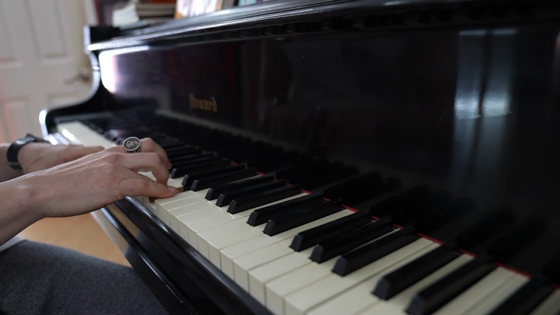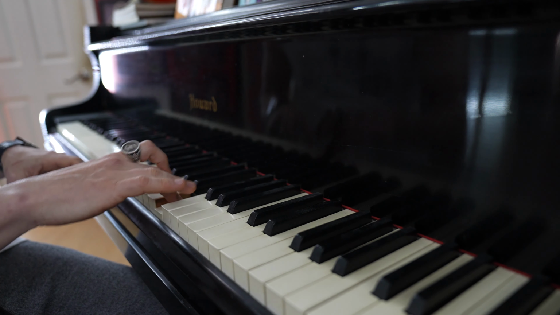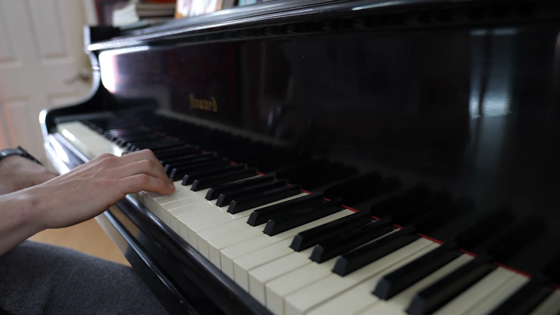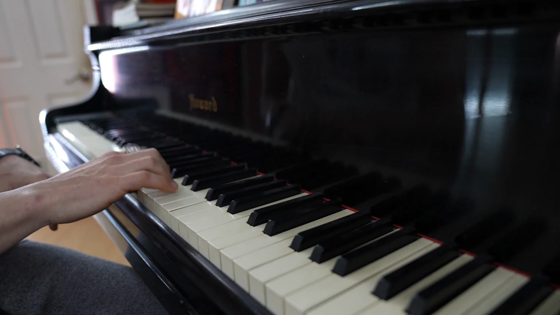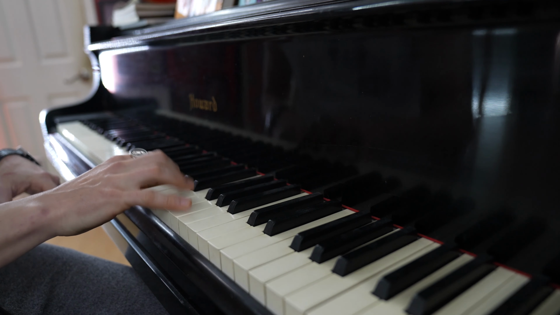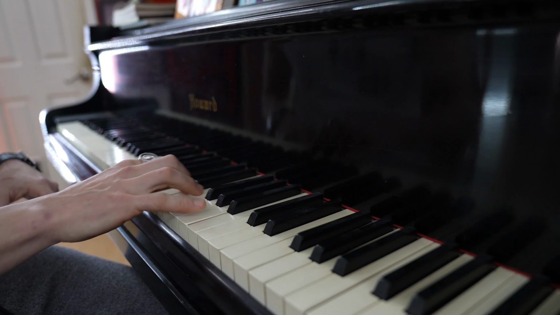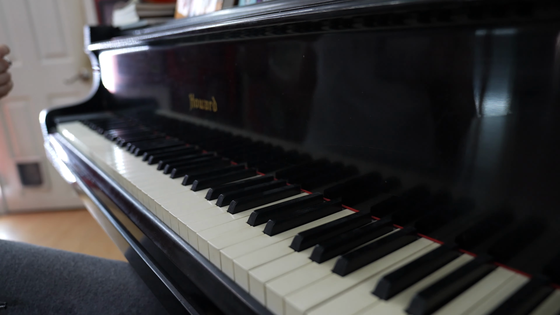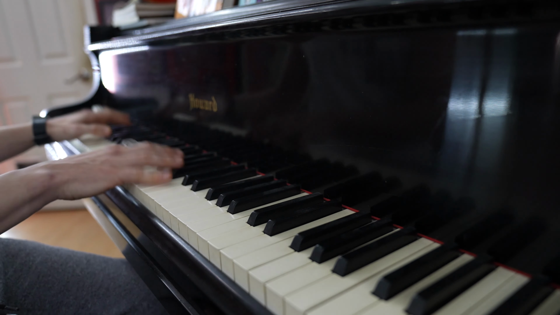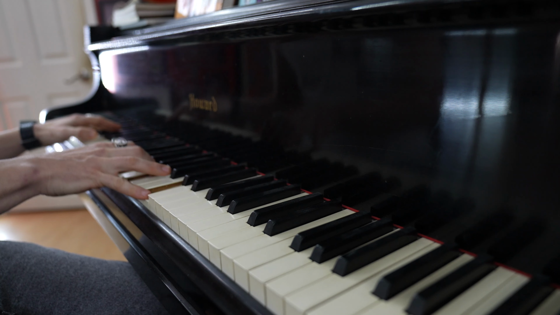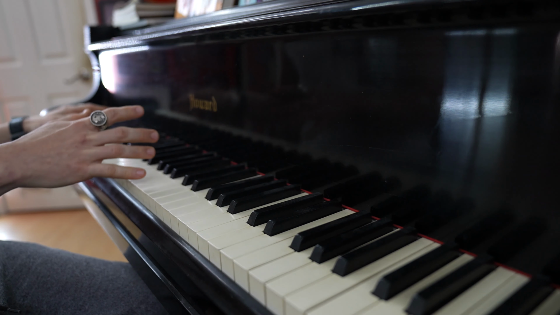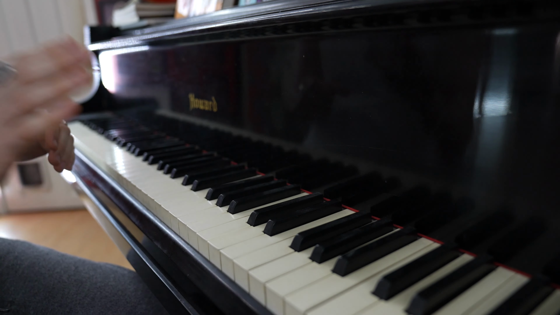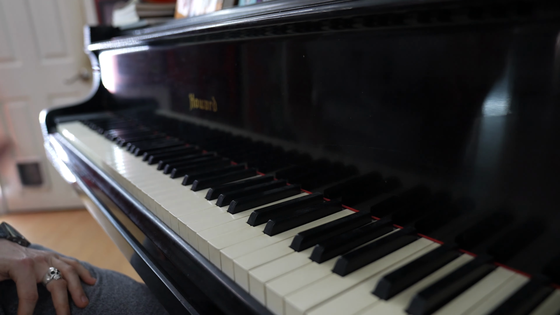Third mode, Phrygian. And one thing to bear in mind, guys, is, remember I said that there's relative major and minor, so if we're in C, the relative minor is A. And that's the sound, and I'm trying to show you the intervallic sound.